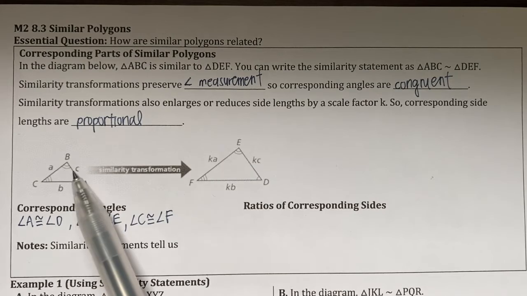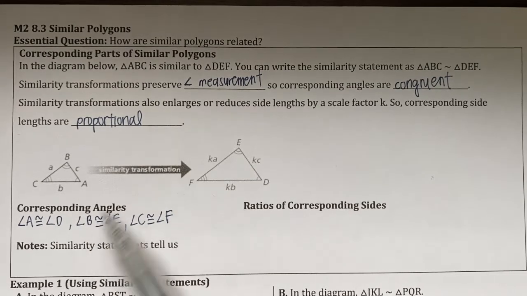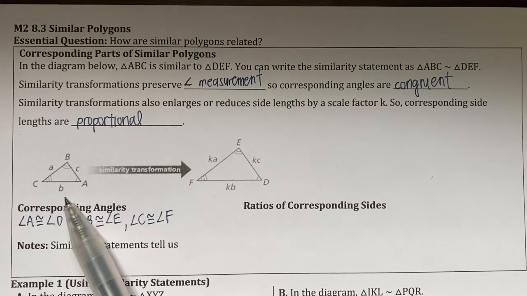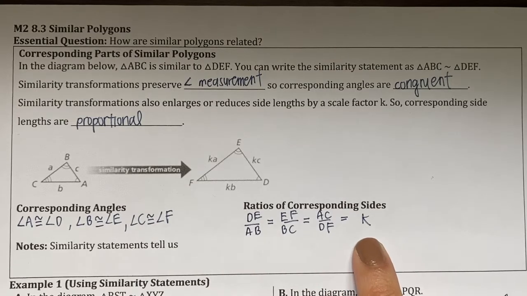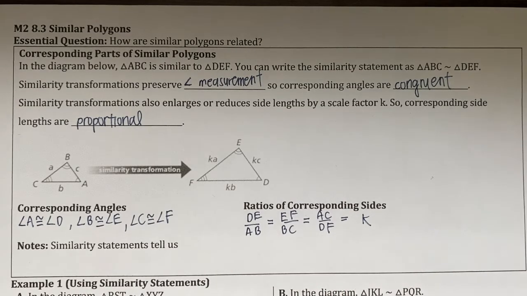Notice kc divided by c, you get k. ka divided by a, you get k. kb divided by b, you also get k. So the ratios are all going to be equal. The ratio of all the corresponding sides will be equal to your scale factor k. Note that the similarity statements will tell us which sides and angles are corresponding.